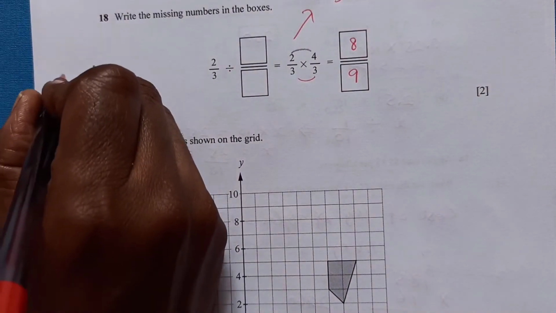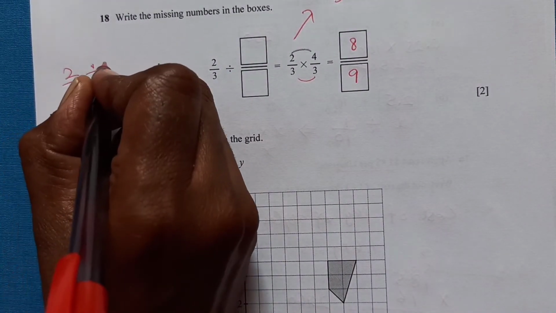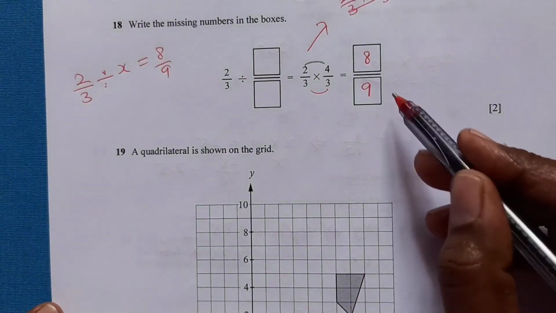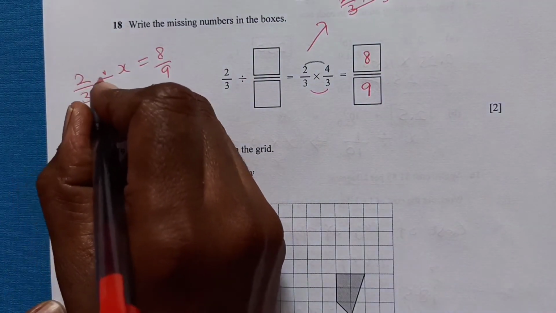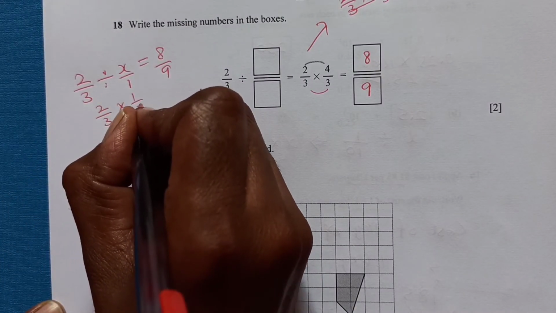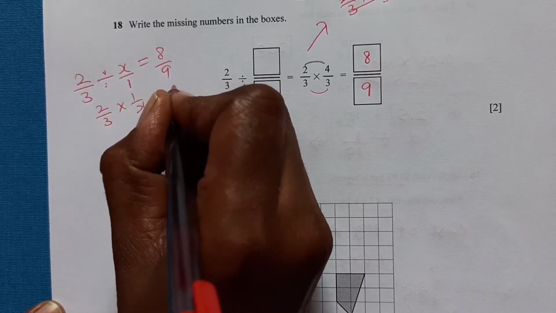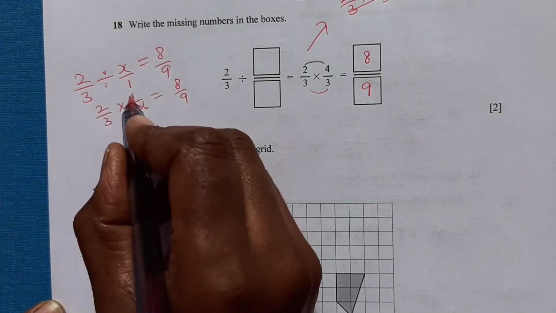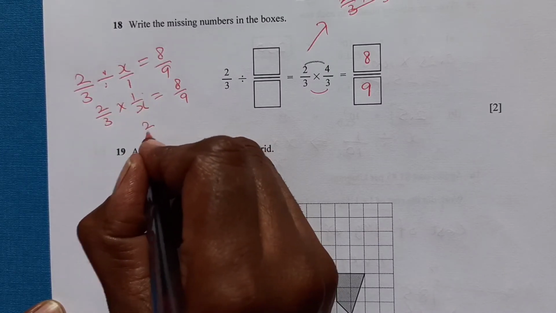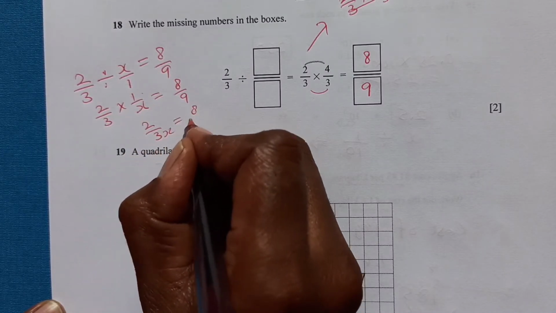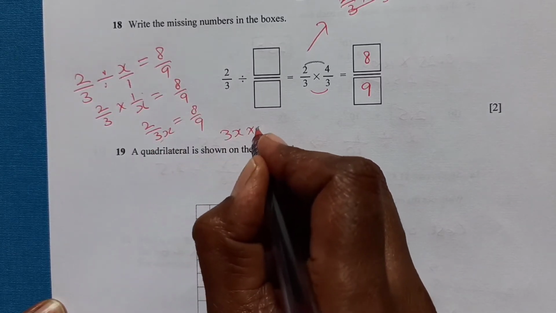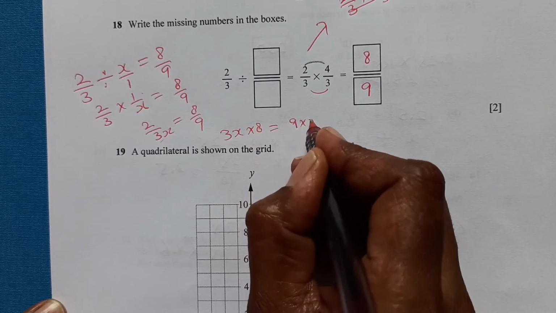So we have 2 over 3 divided by something, let that something be x, and this is equal to 8 over 9, right? So this is 8 over 9. So then we have 2 over 3 times 1 over x equals 8 over 9, right? So just cross multiply. This is 2 over 3x equals 8 over 9. So when you cross multiply, it is 3x times 8 equals 9 times 2.